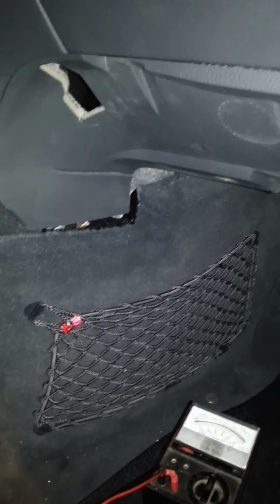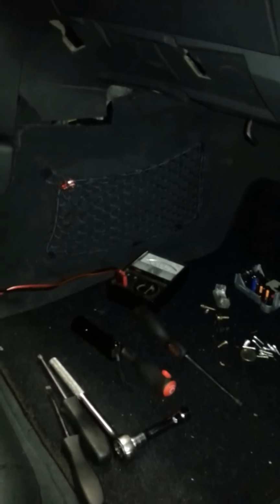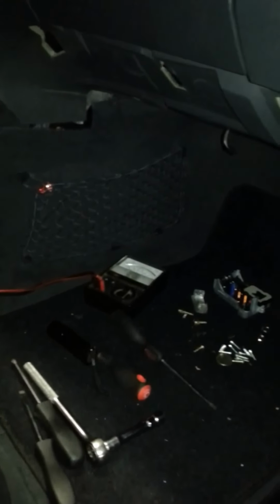But basically, ladies and gentlemen, that's how I wanted to diagnose this car. Like I said, I'm all about saving money. You can drive a European car, but you don't have to be spending a ton of money to maintain it. You could do things on your own.